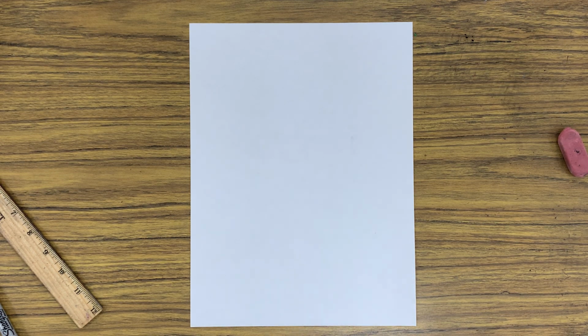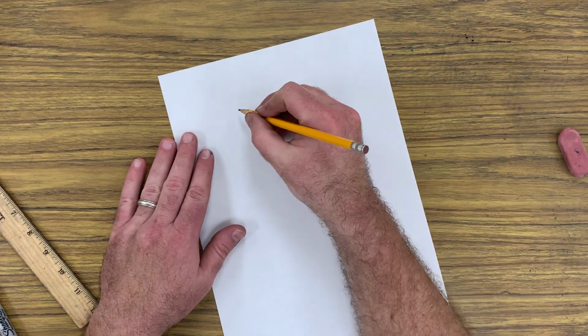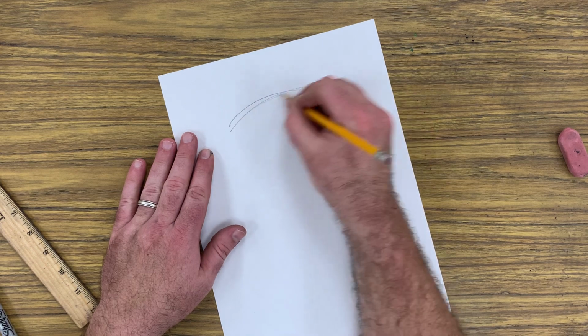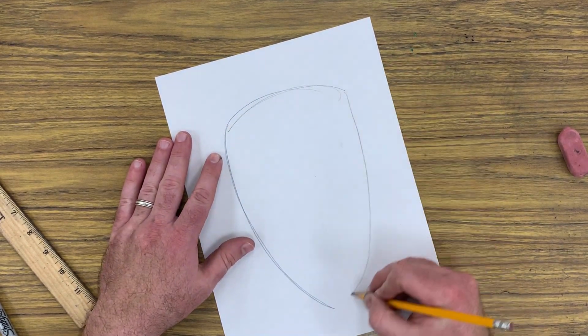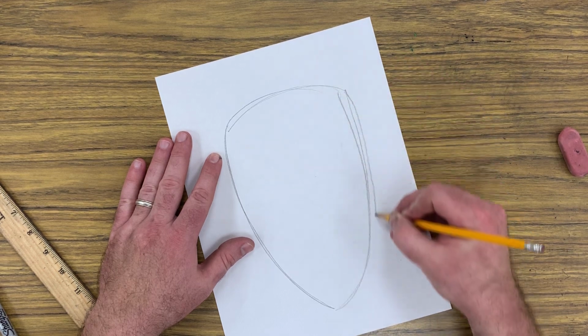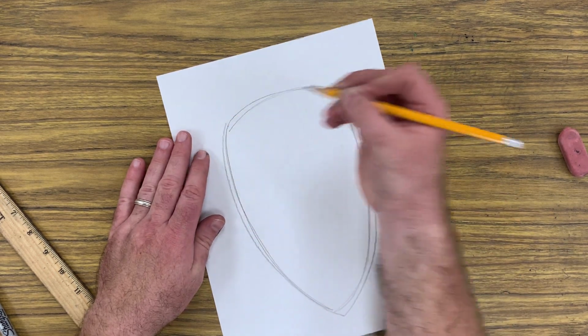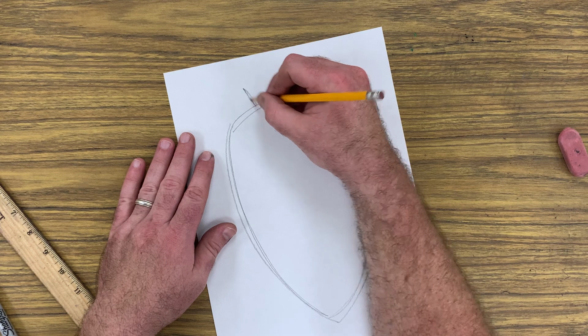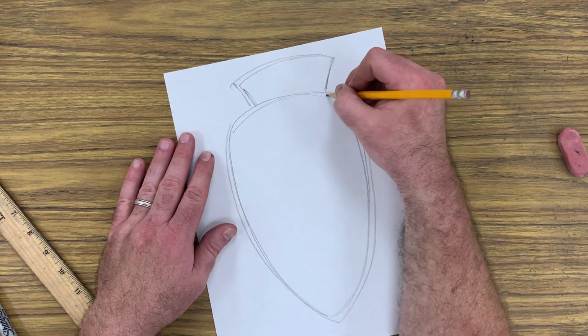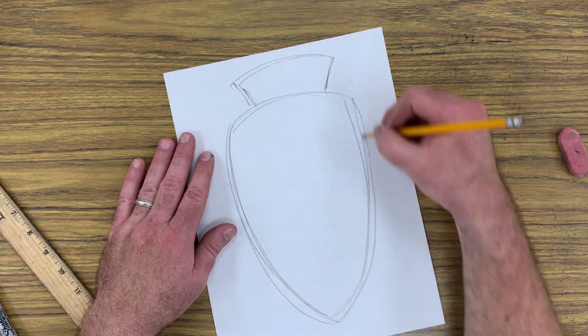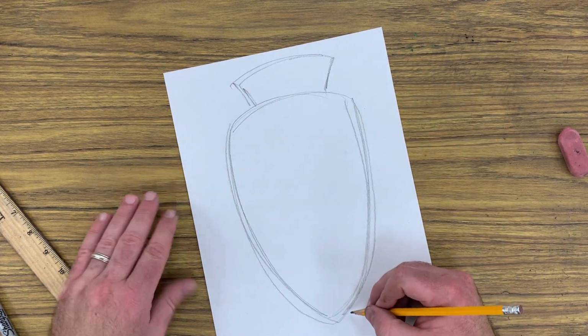So I'm going to start with a light sketch. Okay, so I'm going to get the face. Okay, come up here. I'm just going to rough in what I need, just to get the outline, the form of it, okay?